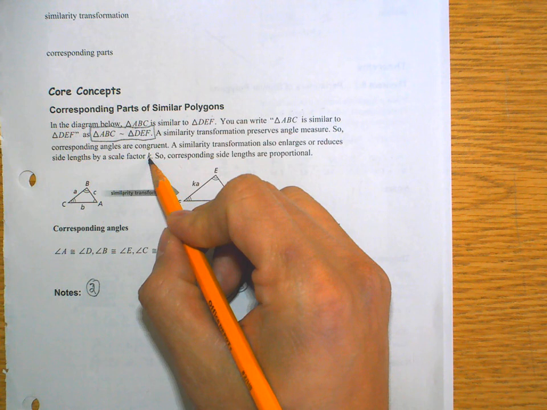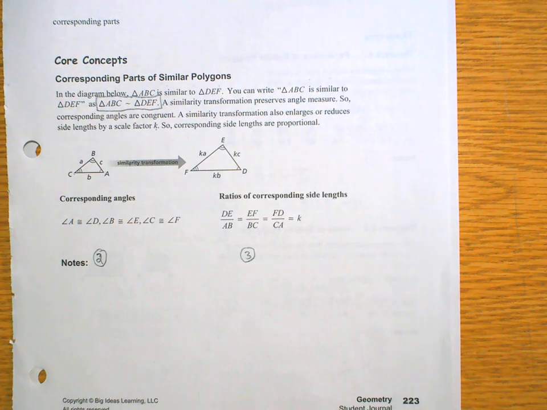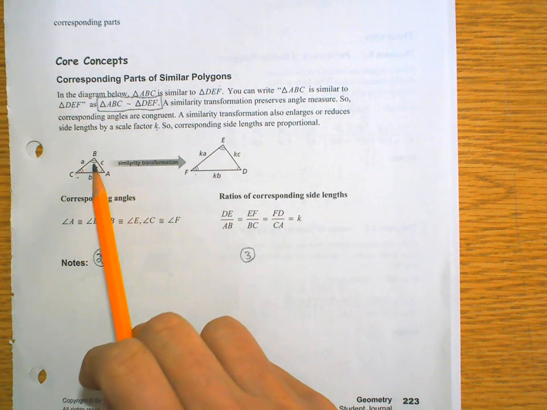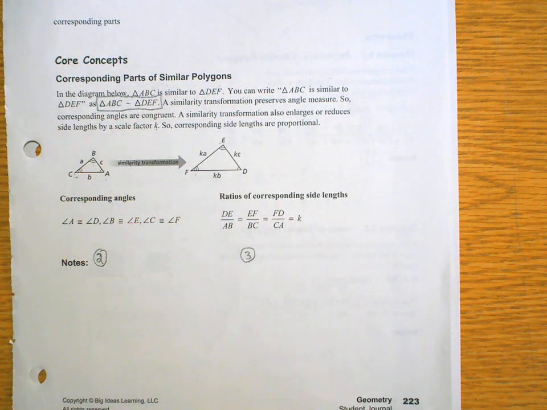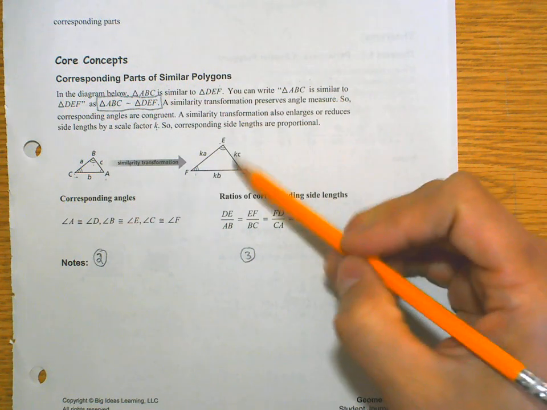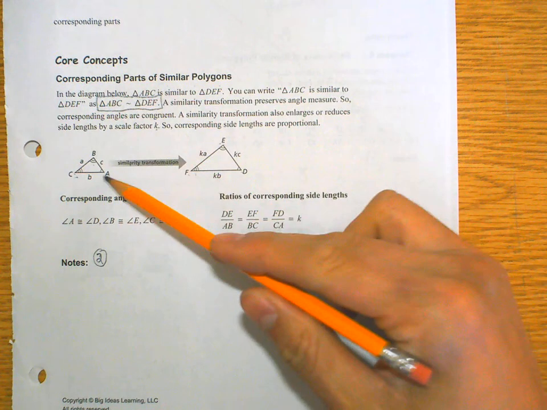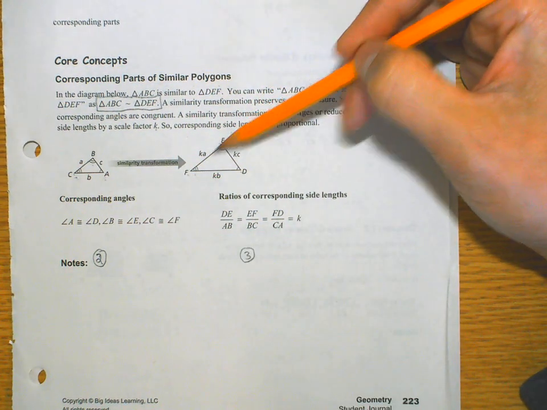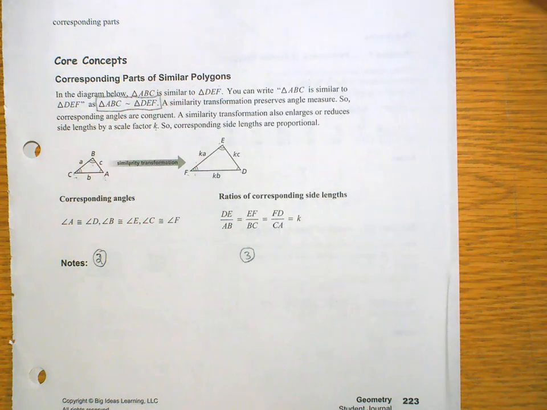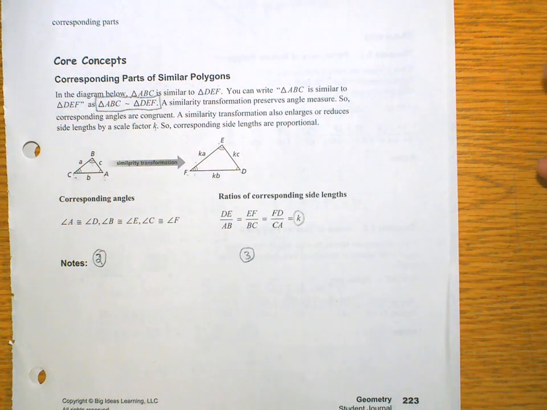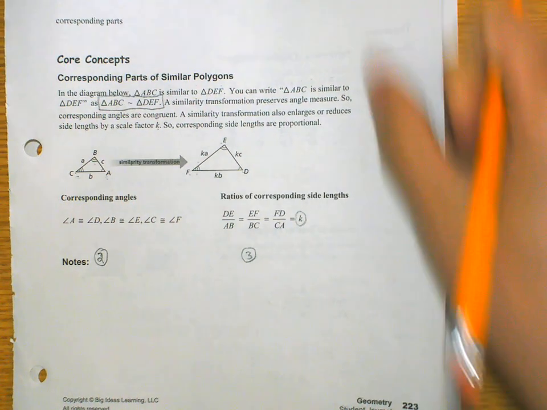How do we find this k? Simply divide this by this and you get your scale factor. All right, so we've talked about corresponding angles. In this diagram, C corresponds with F, B with E, and A with D. Their ratios would be DE to AB, DF to AC, and EF to BC. And they all have the same scale factor k. So we can do the same thing with the perimeters, which brings us to our next page.